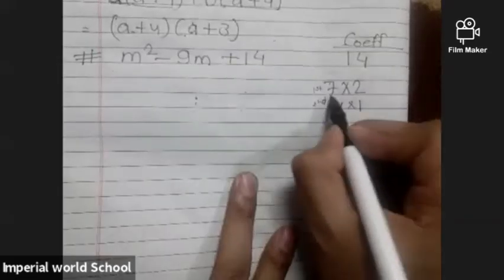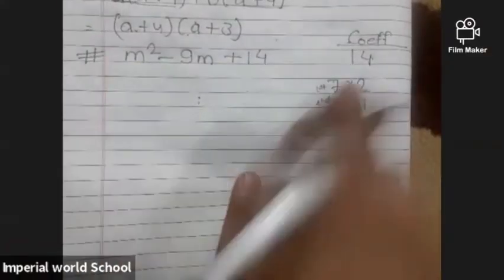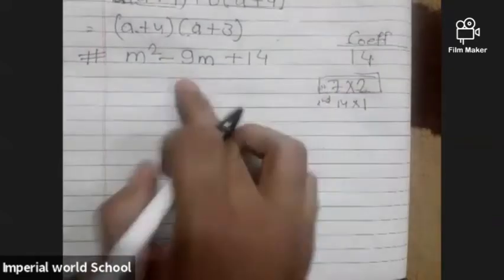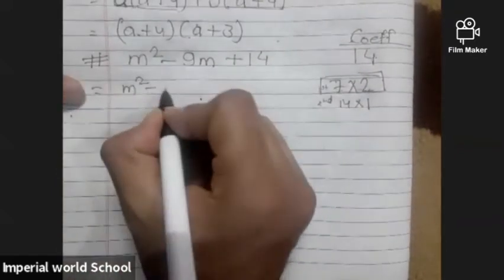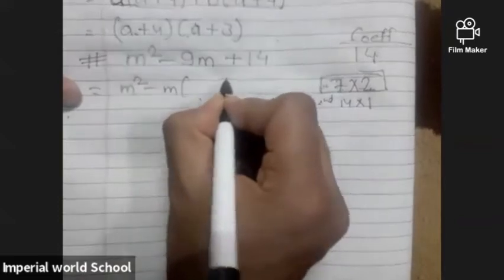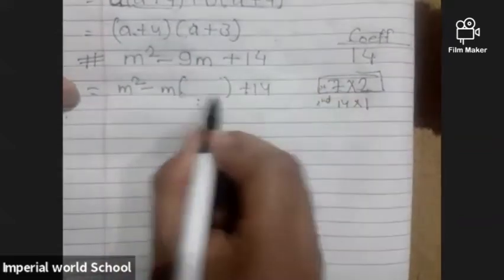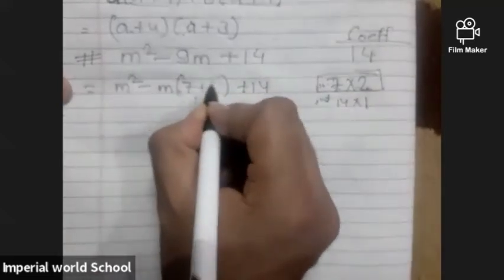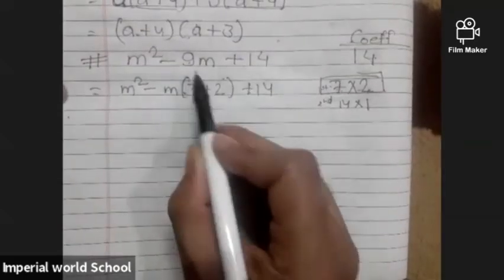So this first option is going to be the correct option. 7 times 2, yes. 7 twos are 14, and 7 plus 2 makes the middle term also. So that means this is totally matching, so this is selected. After this is selected, I am going to break that. Now the same thing you have to repeat: m square minus, so I am writing m and making one bracket to write the broken piece of this 9 plus 14, and in this broken piece I have got 7 and 2, so that means 9 is 7 plus 2. Now you can check once again, 7 twos are 14 also, 7 plus 2 is the middle term also.